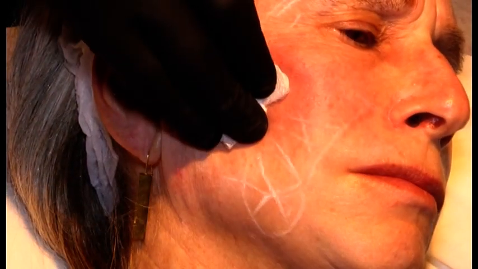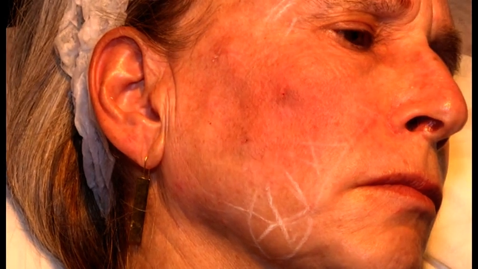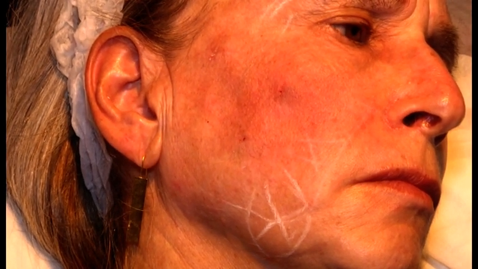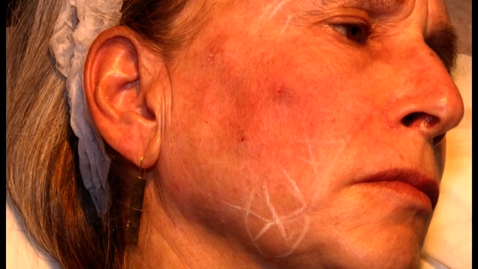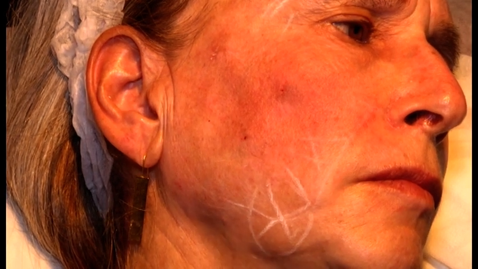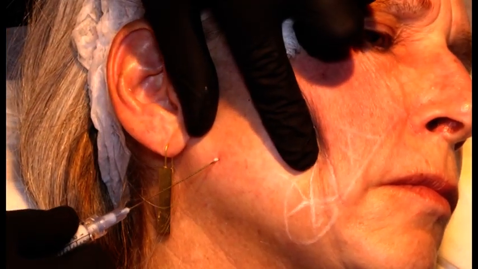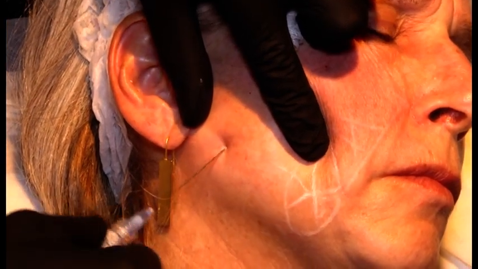And then the last entry point, I will put some more product into it. And so from here, I will treat the lower part of the face.